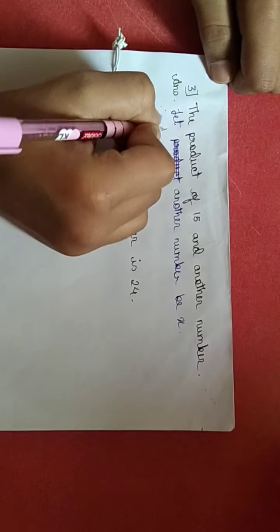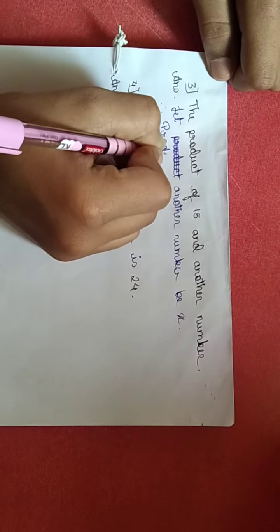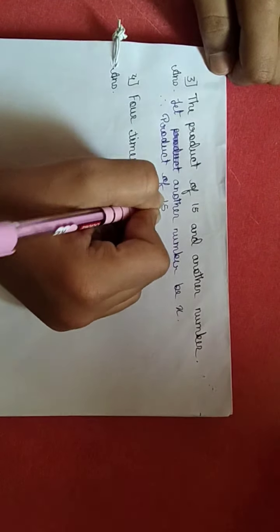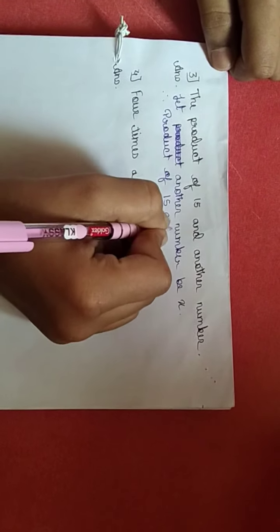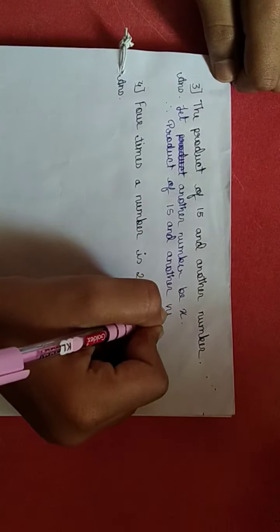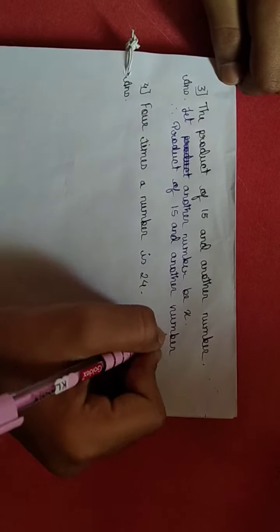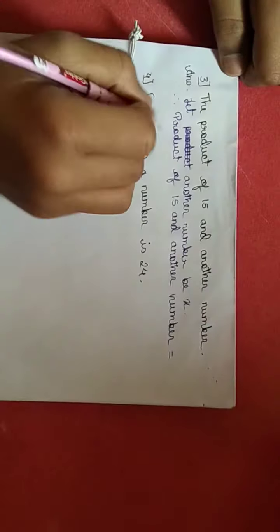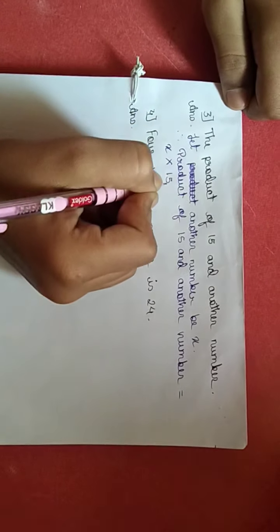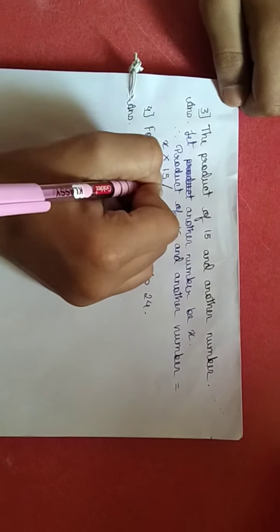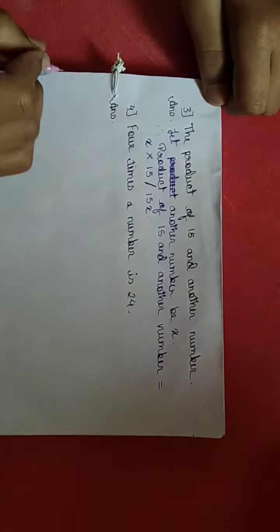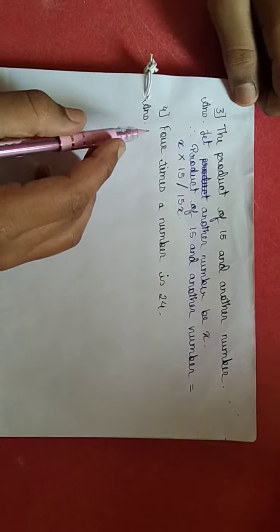Therefore, the product of 15 and another number is equal to x into 15. Okay, or we can write it as 15x.